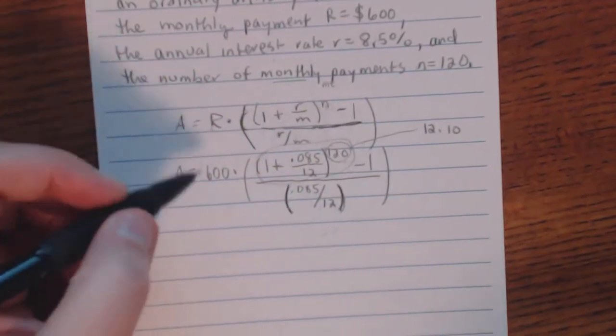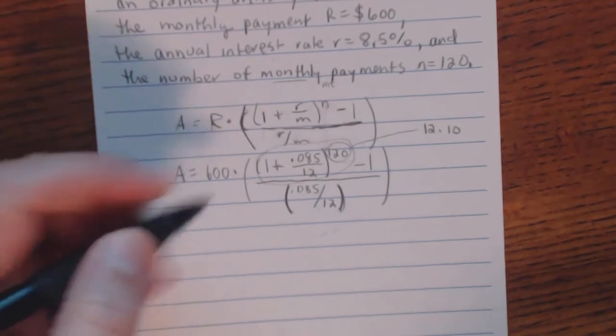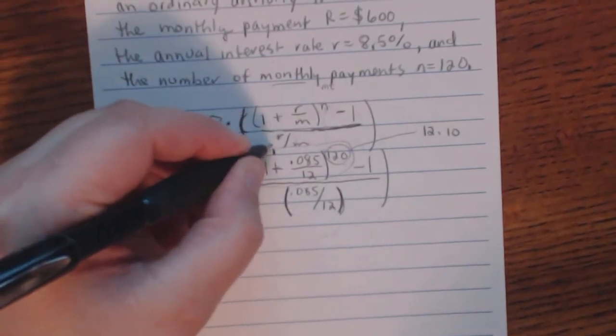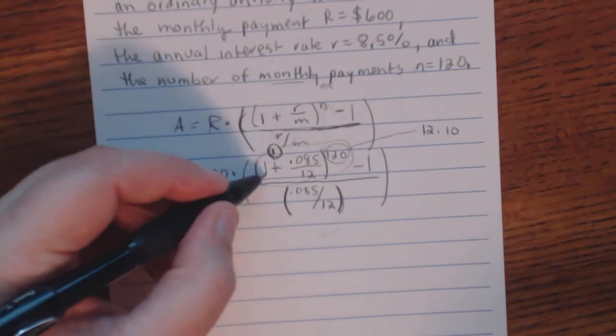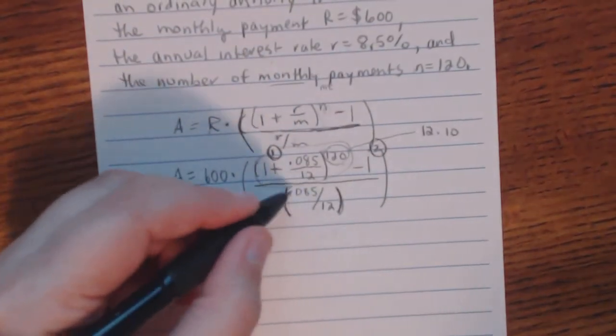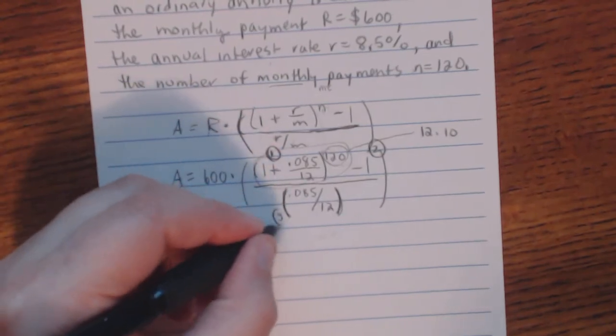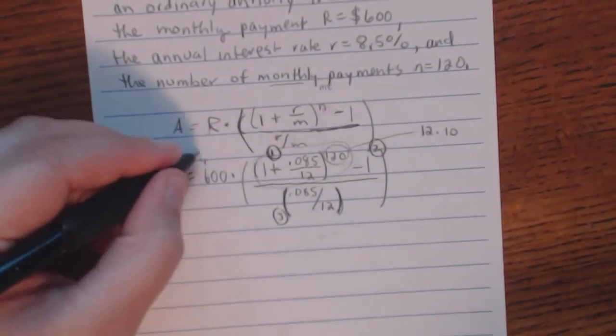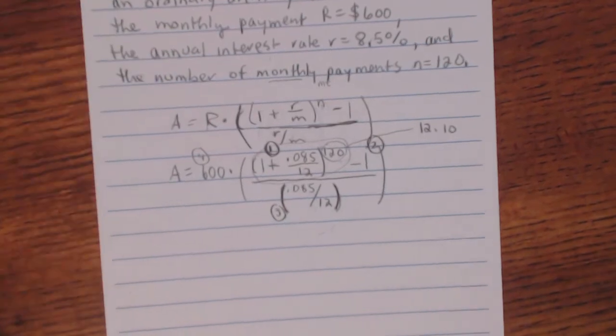Hit enter. And then the last thing you're going to do is multiply by 600. So I'm going to show you what that looks like.